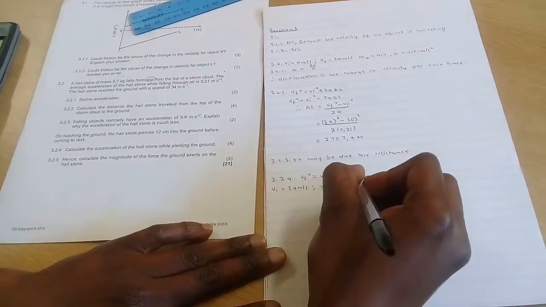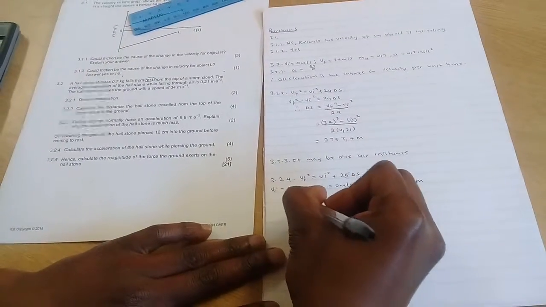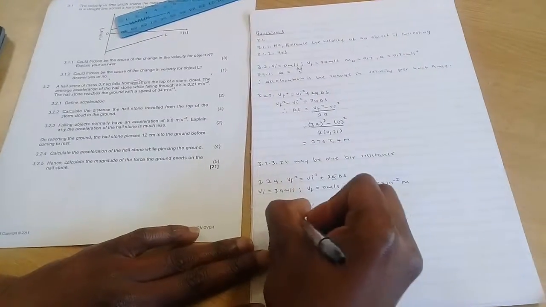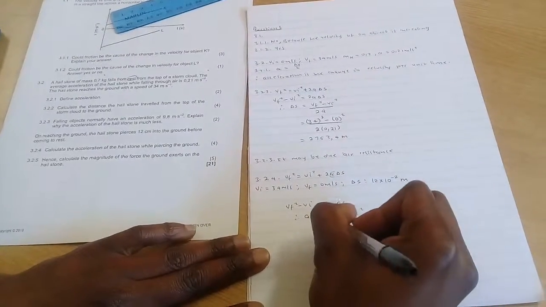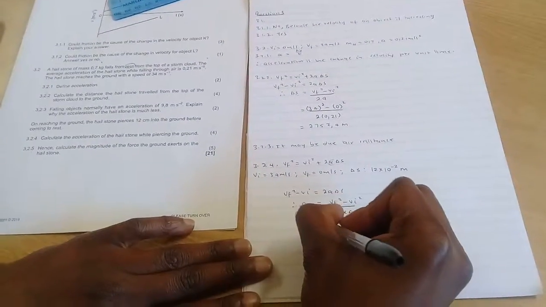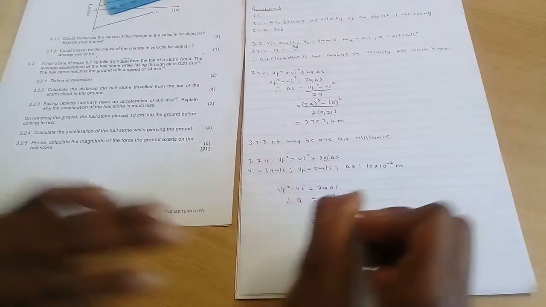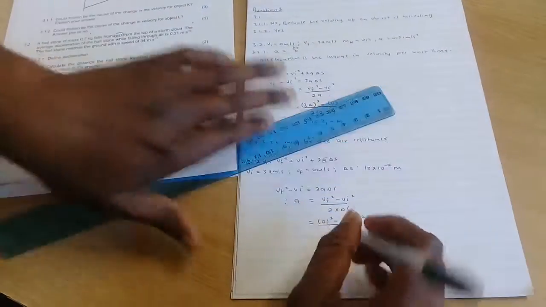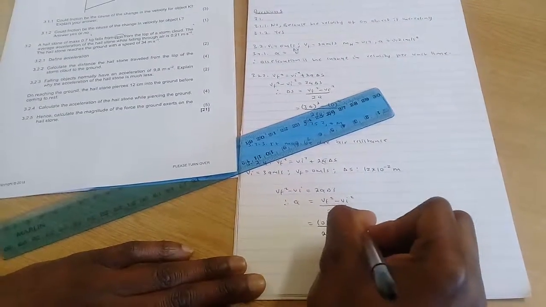We need to make acceleration the subject of the formula. So we're going to have Vf squared minus Vi squared is equal to 2aΔx. Therefore a is equal to Vf squared minus Vi squared over 2 times change in displacement. The final velocity is 0 squared minus the initial one, which is 34 squared, all over 2 times 12 times 10 to the power of negative 2.